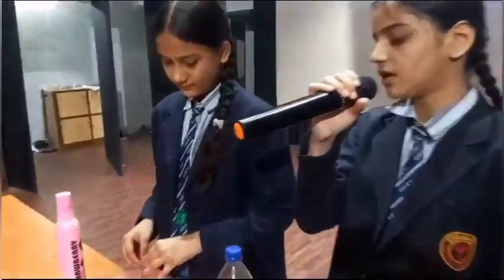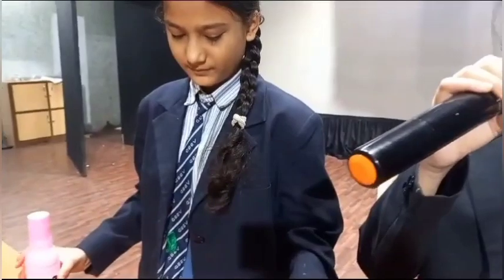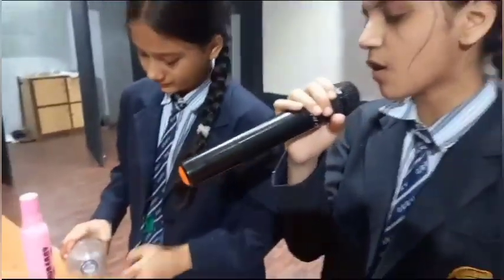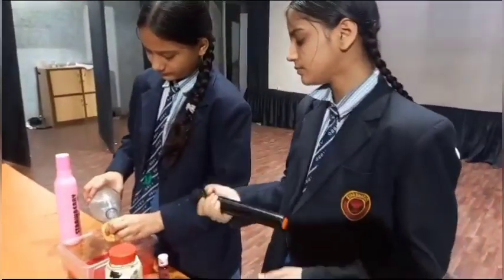Here we have taken a container full of water and food color, and we are taking a potato as the osmometer.